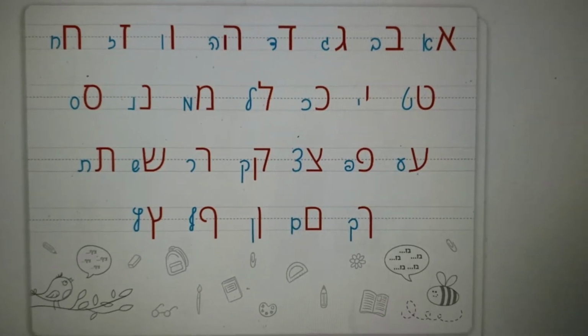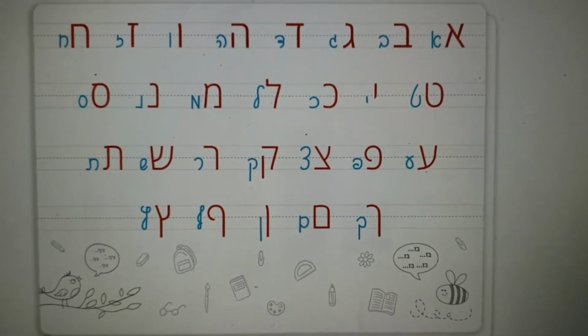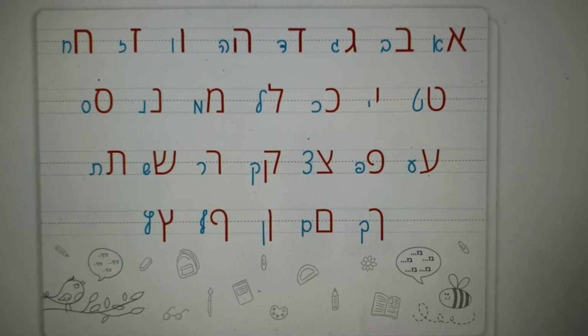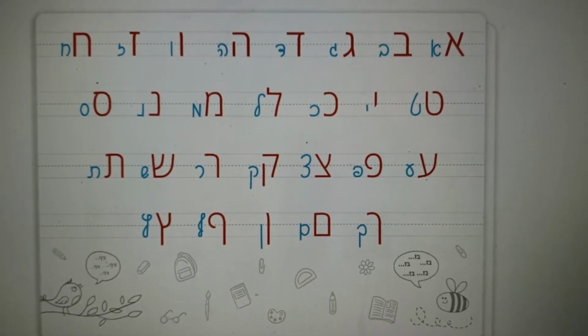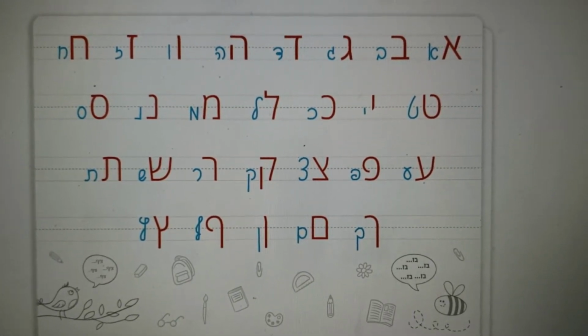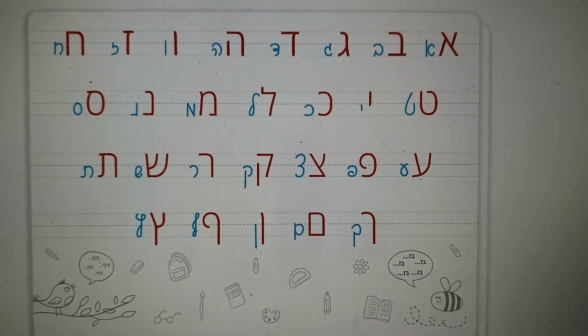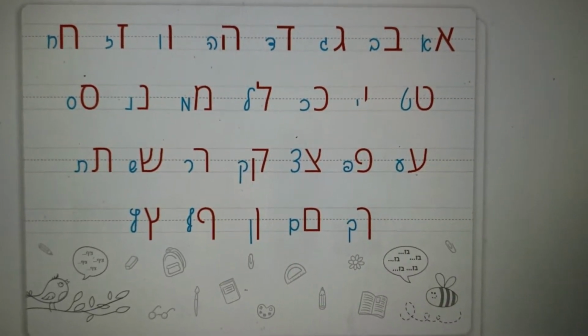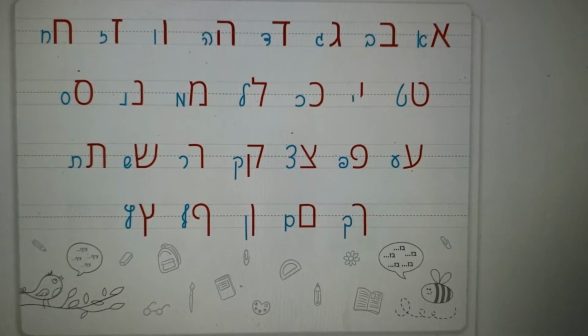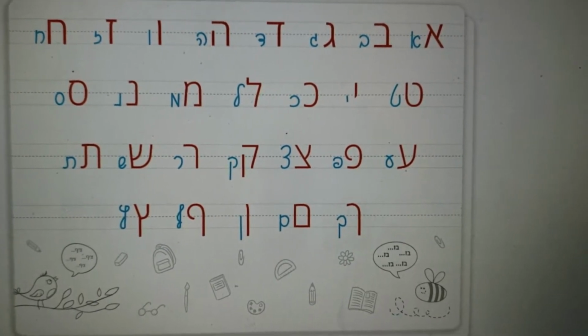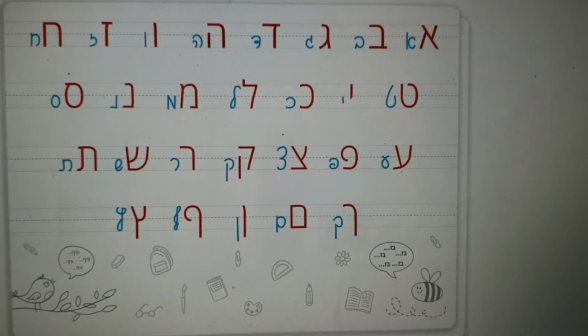Hi everybody. Today I'm going to teach you how to write script letters, the alphabet letters in Hebrew. As you can see, this is a good example of printed letter and script letter, one next to each other. The red letters that you're seeing right now are printed letters, and the blue ones are script letters. That's what we're going to work on today.